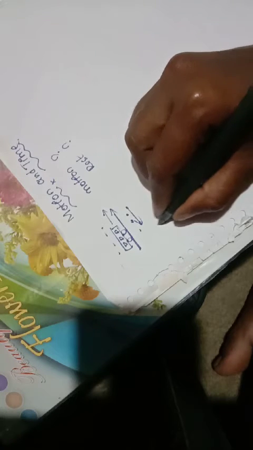Suppose I'm taking a tree. Here this is a road, and the tree is there. Suppose a car is moving like this. Let us consider this is a car. It is coming and moving in this direction. One more diagram I'm considering, again the same tree and the same road.